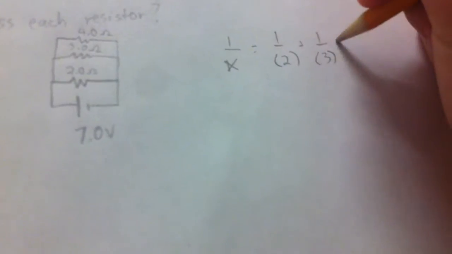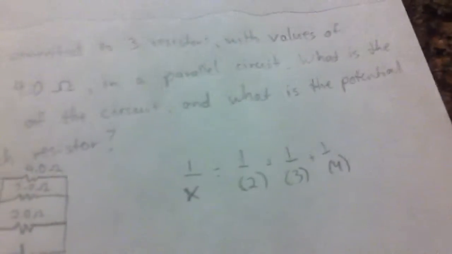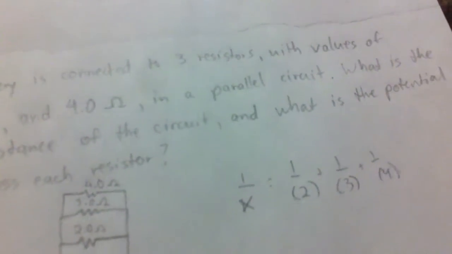Okay, so first we need to find the equivalent resistance of the circuit. So our equation is going to look a little like this. We'll just leave this as x. So we're going to need a calculator for this.